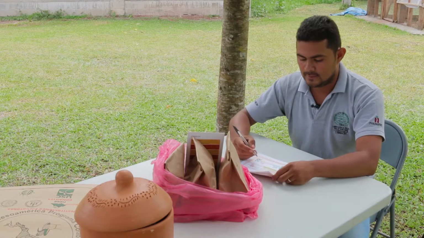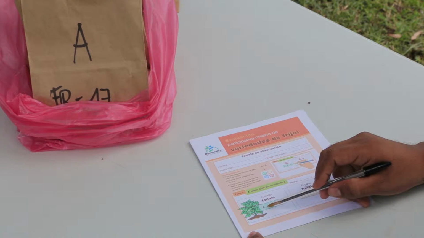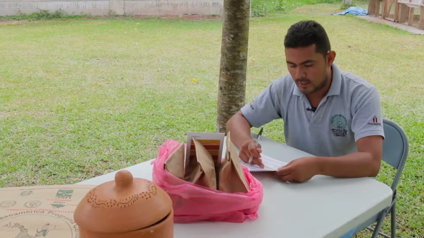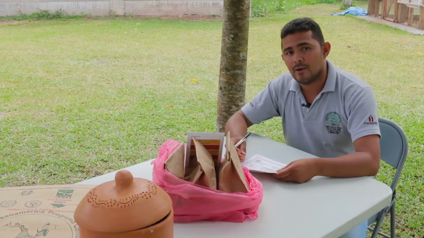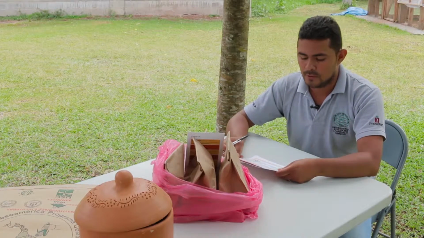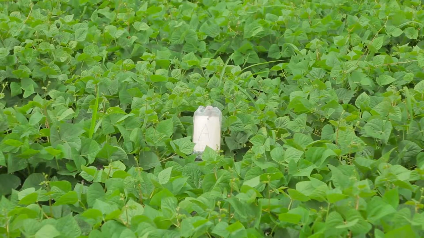In the card, we need to make sure that every circle is properly filled out. This card consists of 4 steps for the evaluation of 7 important criteria, so we can identify which variety worked best in this trial.